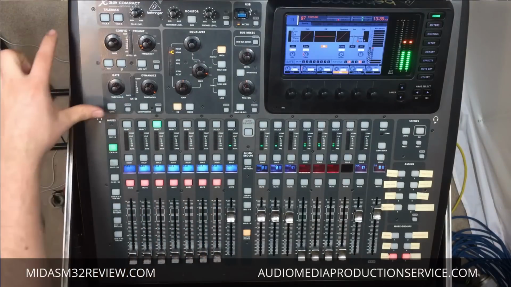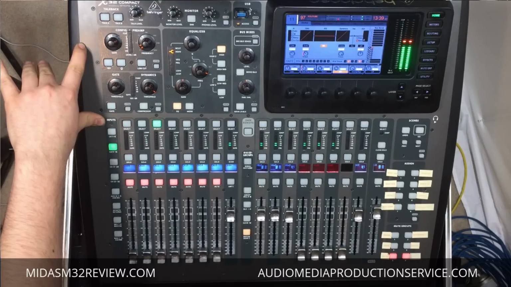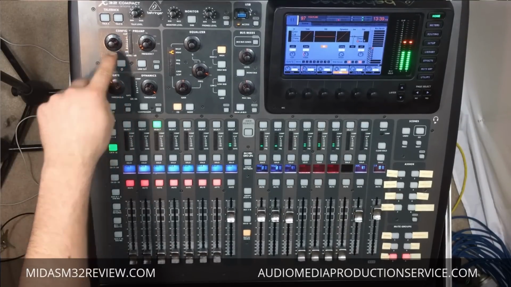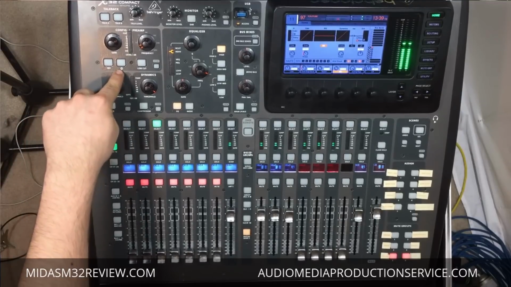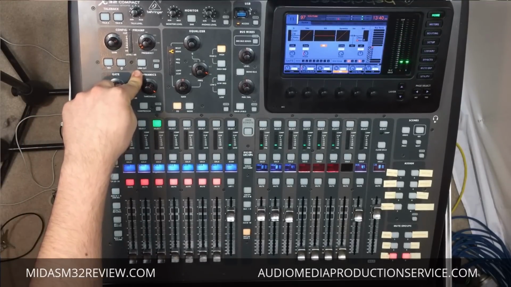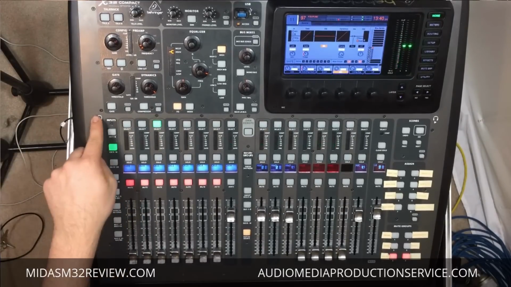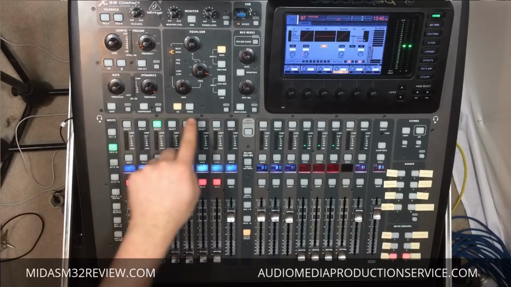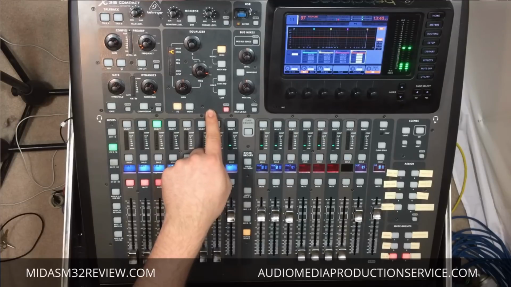So you have a dedicated fat channel for every channel or input or output you select. On this board, the Midas, you have a config/preamp section. That's going to be your gain, your phantom power, your polarity reverse, your high pass filter. Underneath that, you're going to have a gate and a compressor. This can be an expander or a ducker also. You're going to have your equalizer. This is where you go EQ your channel.